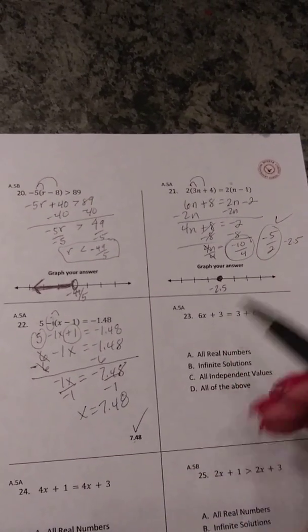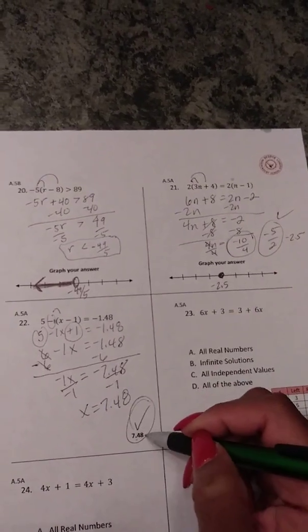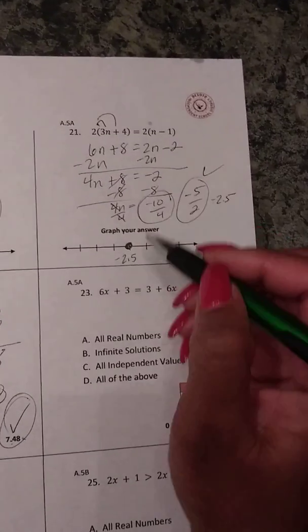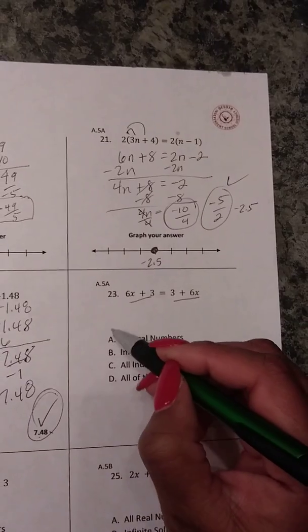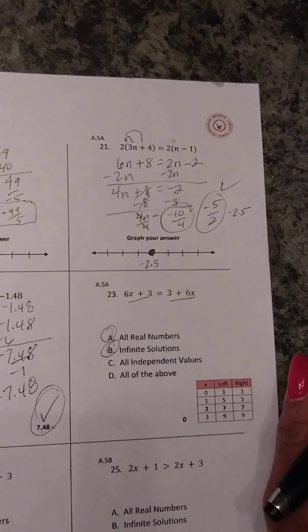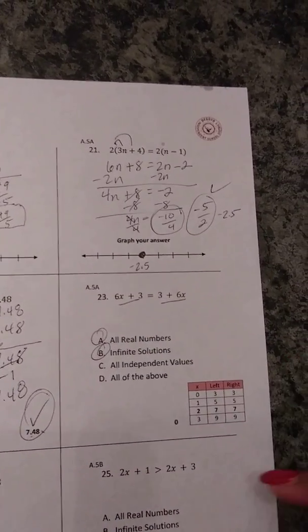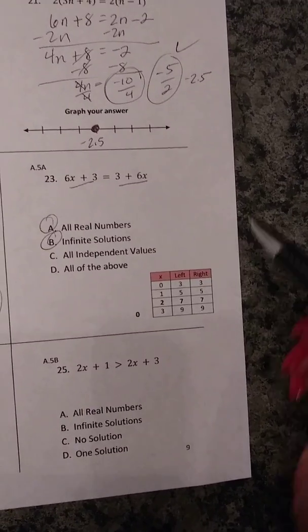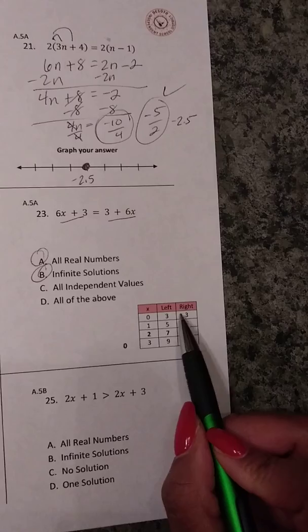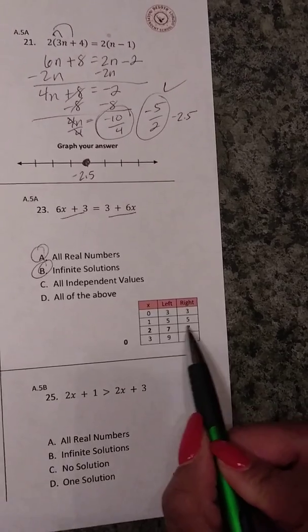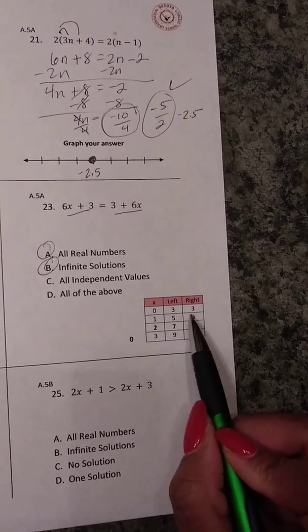On the other problems, why? I gave you the answer right there. Okay, this side matches that side. That's all real numbers as well as infinite solutions. You can look at the table and tell each row looks just like it's supposed to look, right?